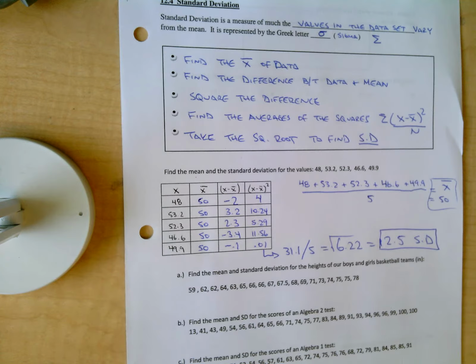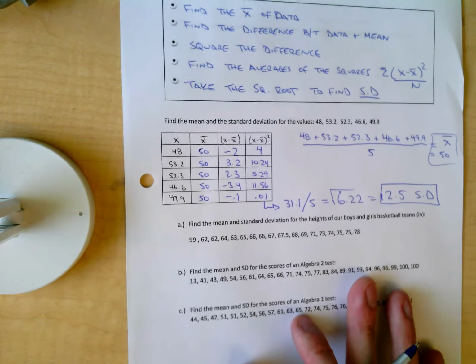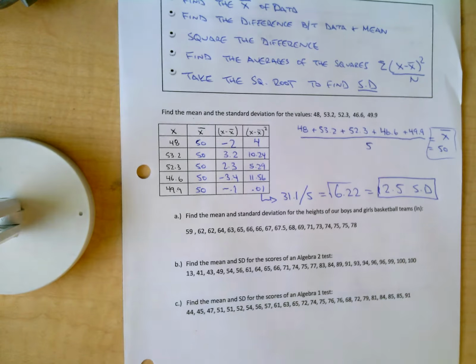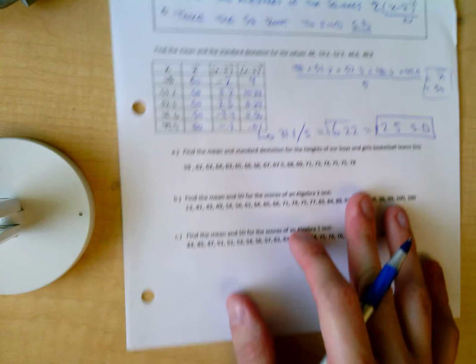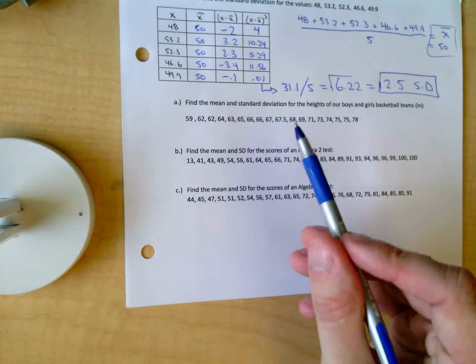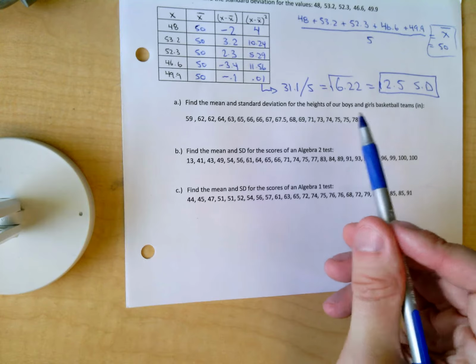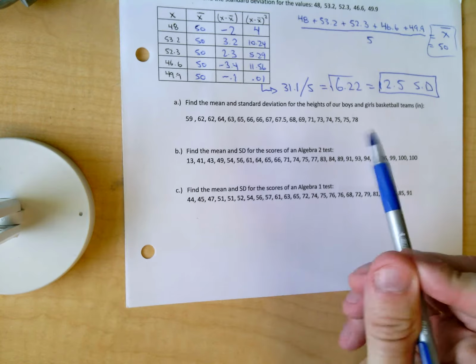Woo! That is a lot of work to do by hand, and that is terrible. So what we're going to do is use our calculators to help us out here. I'm going to do the same thing that we did yesterday. It says find the mean and standard deviation for the heights of our boys and girls basketball team. So all of these numbers are in inches.